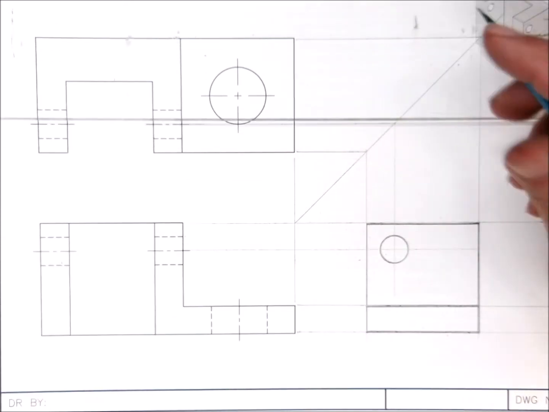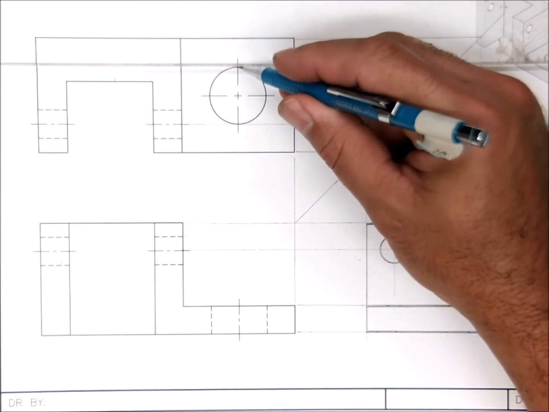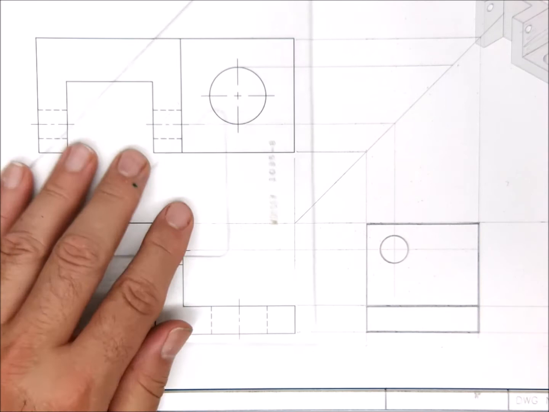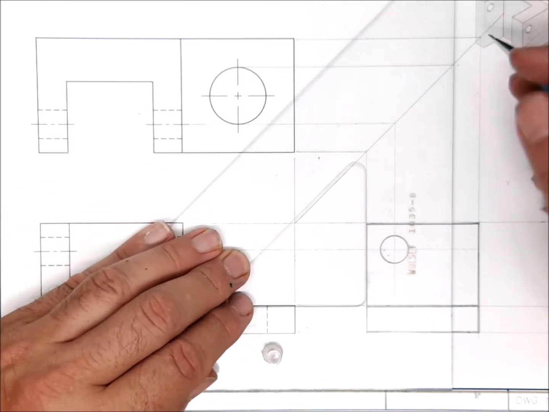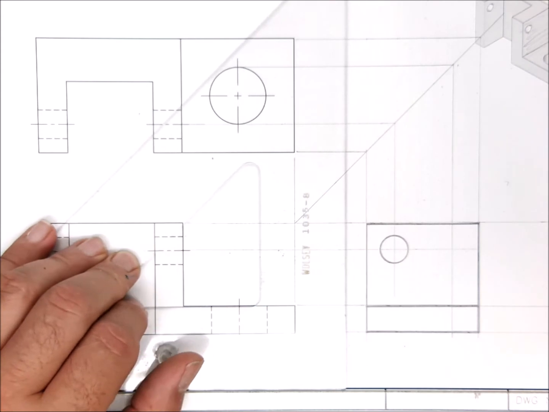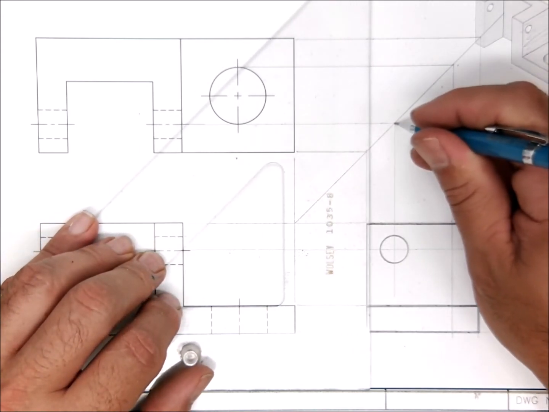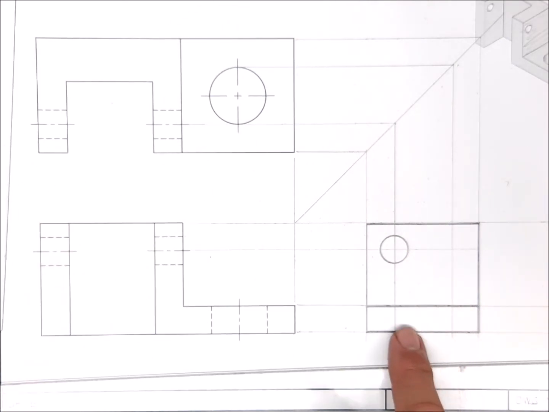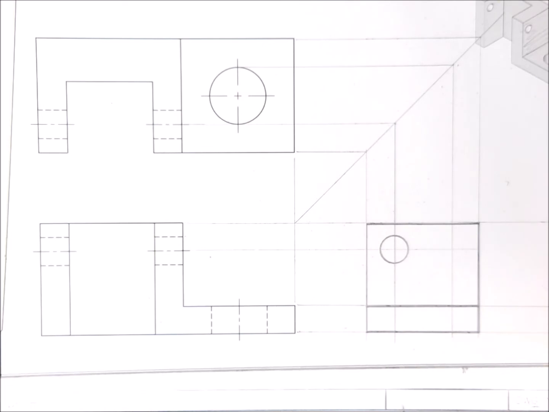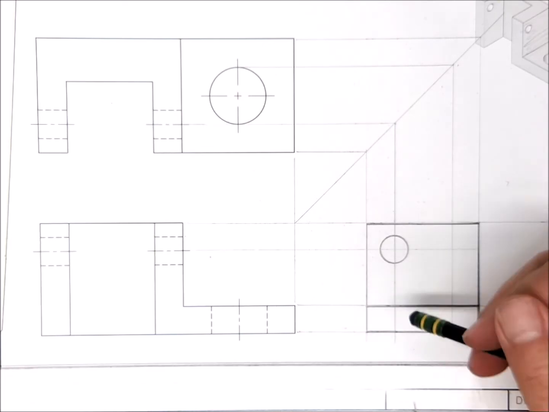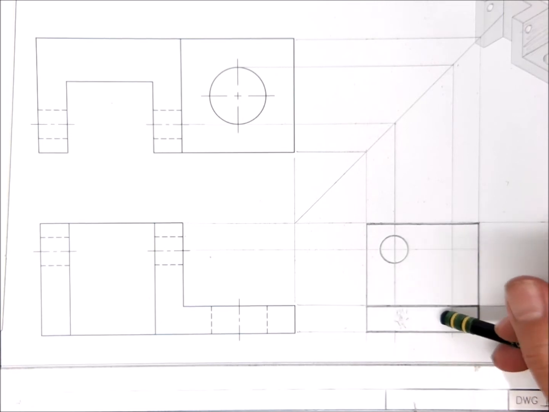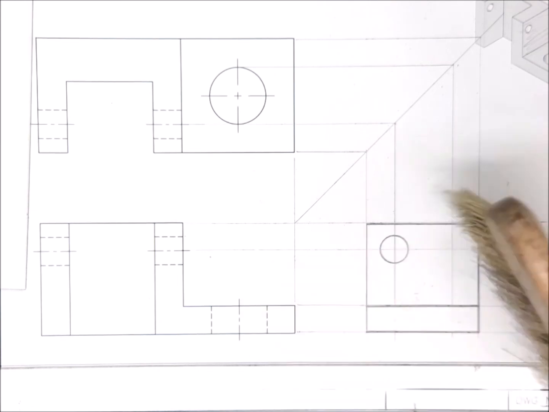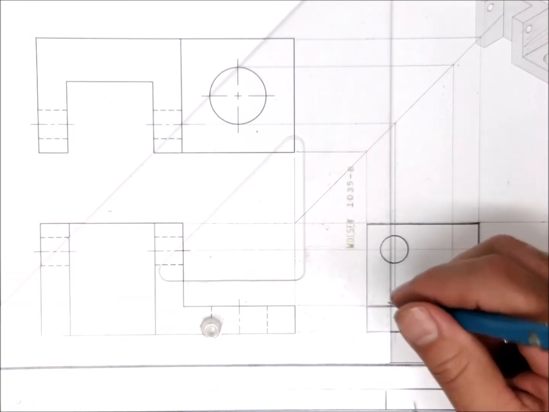I'm going to go over here to the top and do the same thing. Project over. Project down. And now what I've shown here is the tunnel created by that hole. Okay, and of course the tunnel is going to be a hidden line. So I'll go in there and draw that with the hidden line.